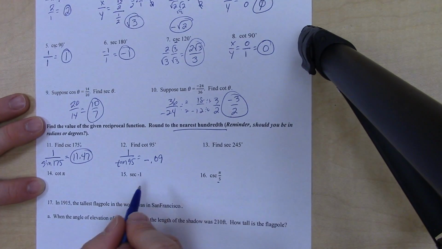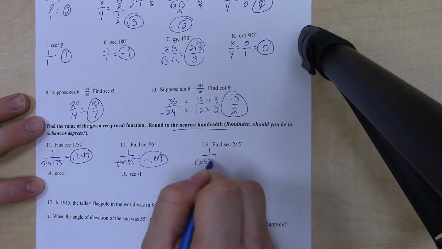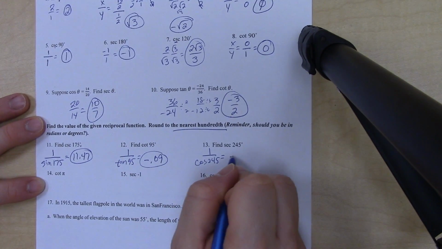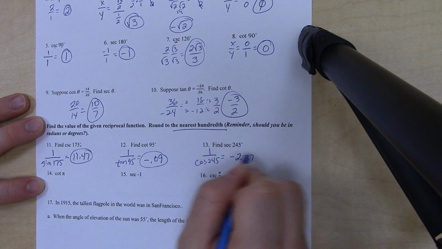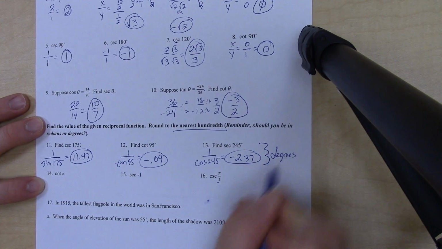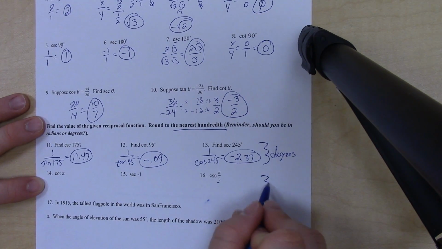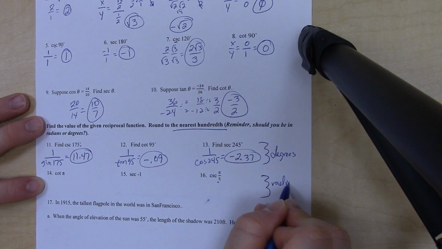It says round to the nearest hundredth, which means 2 decimal places. This is 1 over cosine of 245. Plug it all right into your calculator, negative 2.37. So these should all be in degrees. Okay, let me keep going here. Now I don't see any degree signs on any of these, so these should all be in radians.